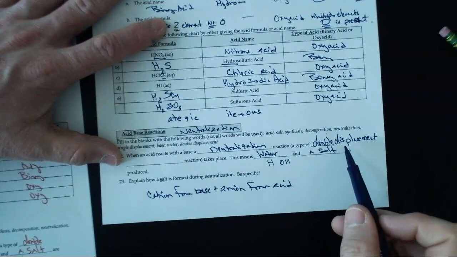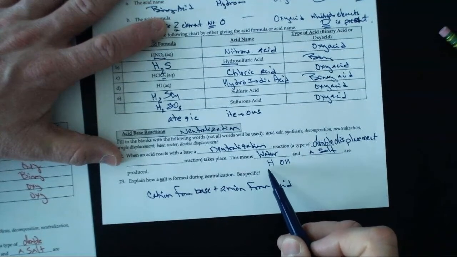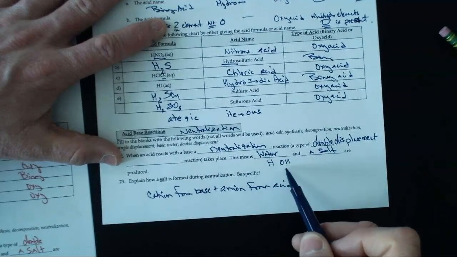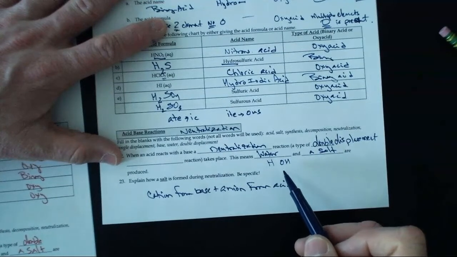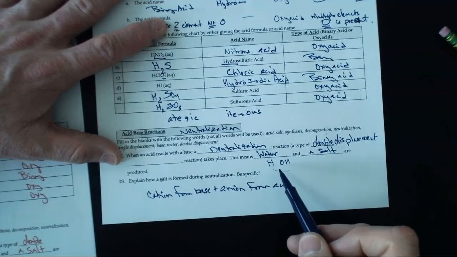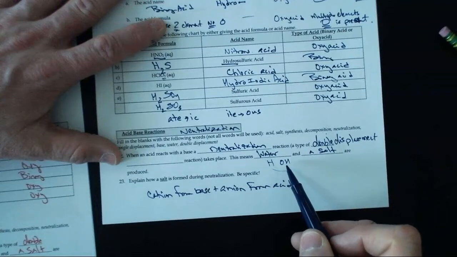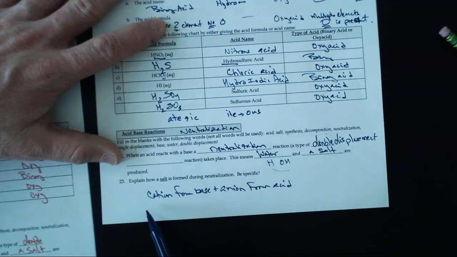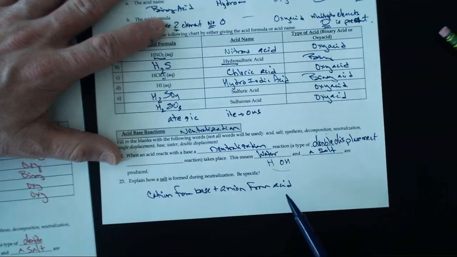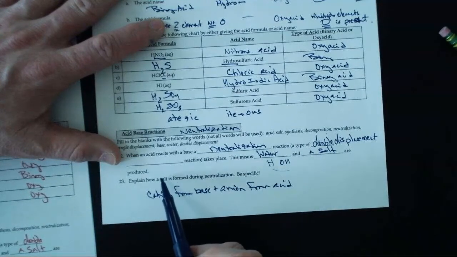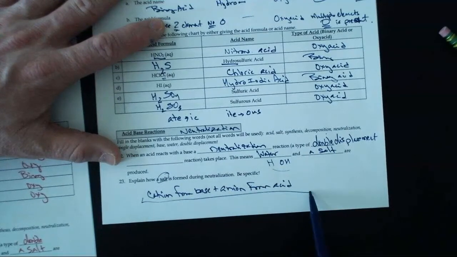So in this double displacement, the hydrogen from the acid and the OH from the hydroxide from the base come together, making water. And in the other product, the cation from the base and the anion from the acid come together and make your salt. So that would be your salt.